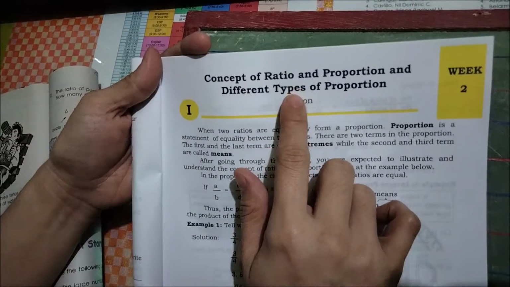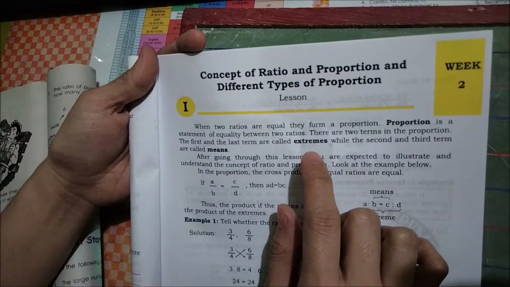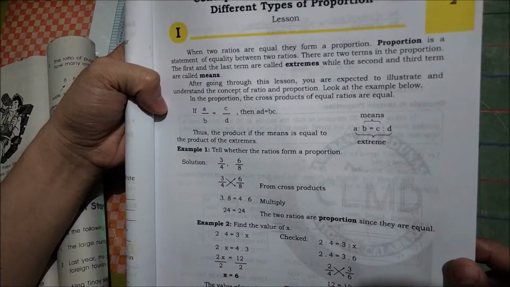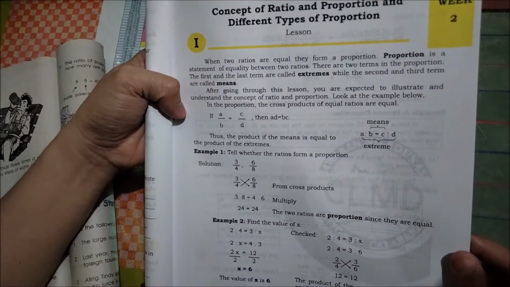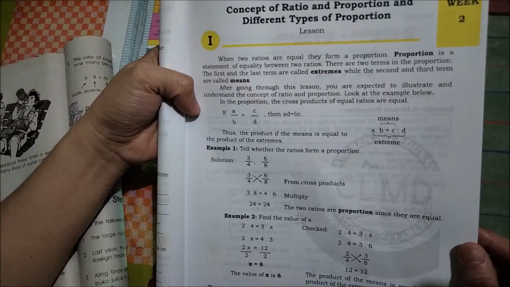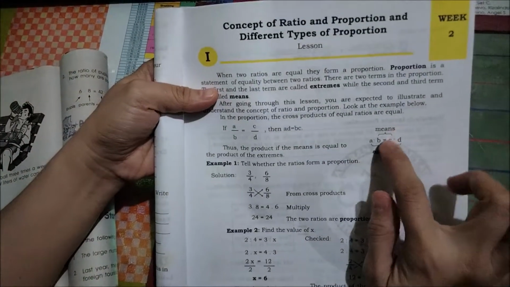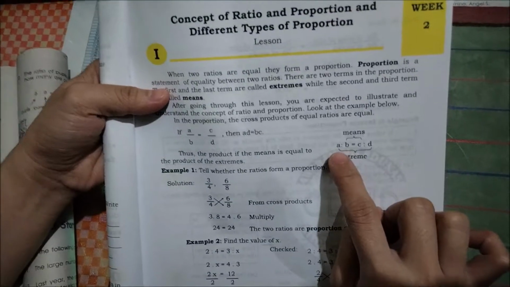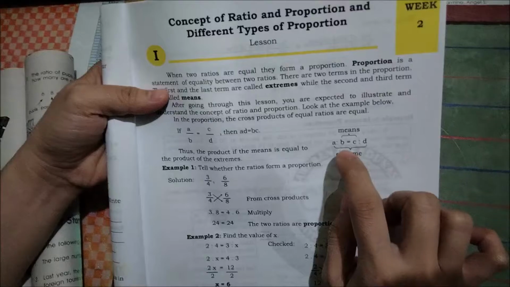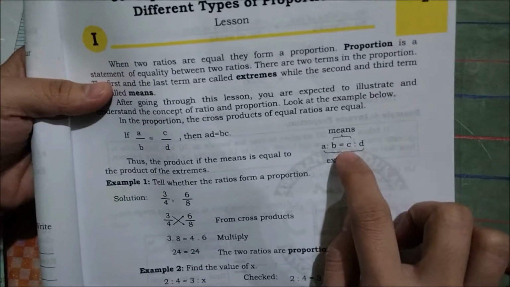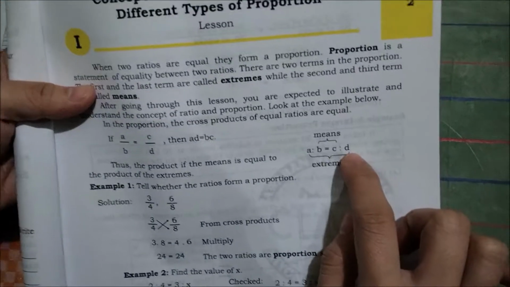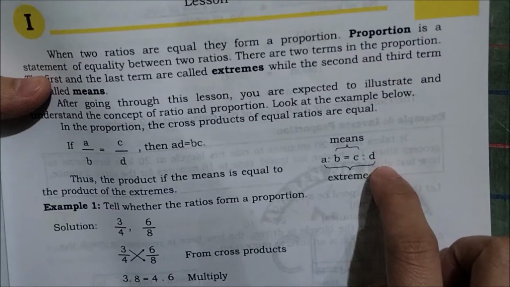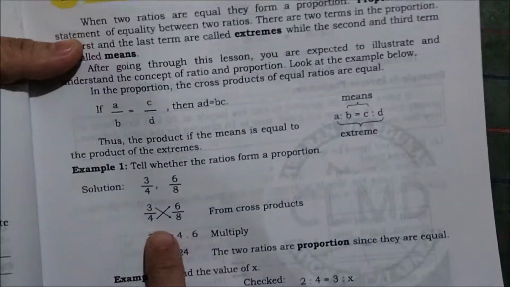Concepts of ratio and proportion and different types of proportion. It has been discussed in the module that for a ratio to become a proportion, the product of the means and the extremes must be the same. So we have here the first term A, second term, third term, and the fourth term. Now, for us to determine if the two ratios are proportion, we can use the cross products.